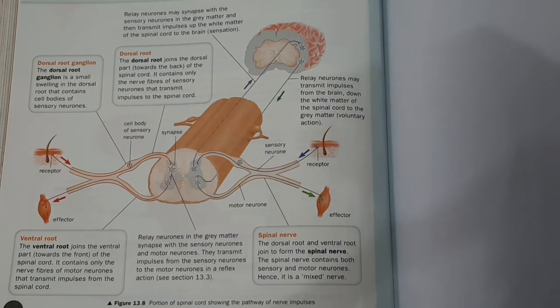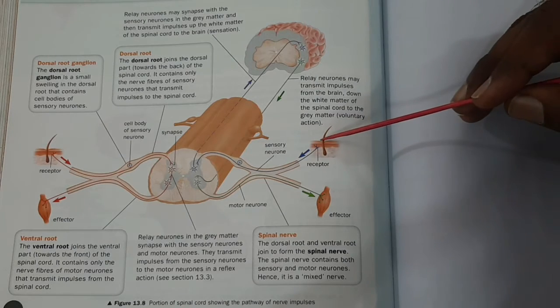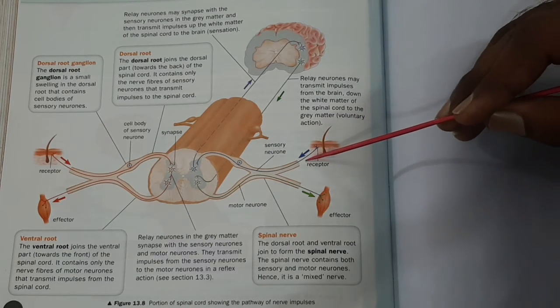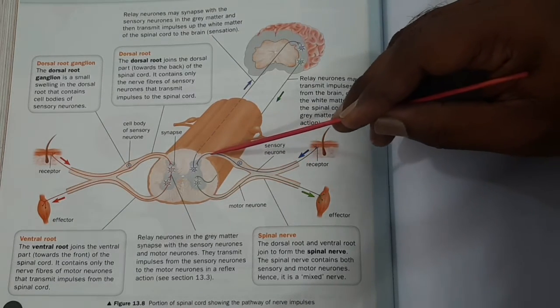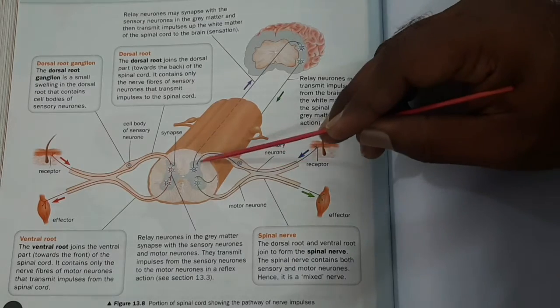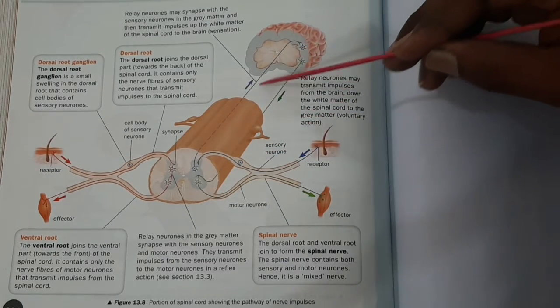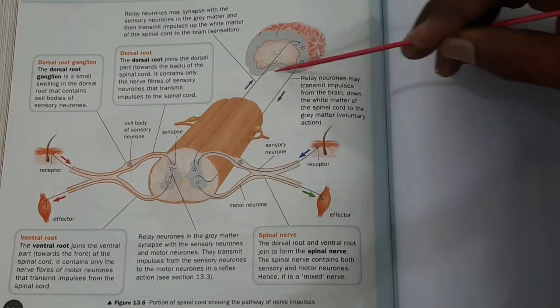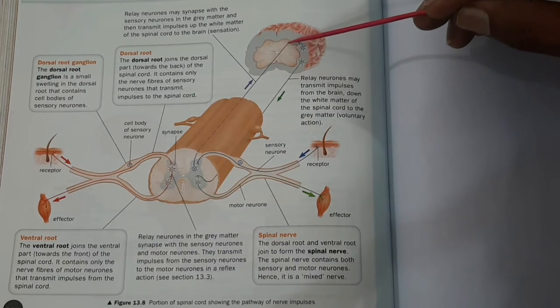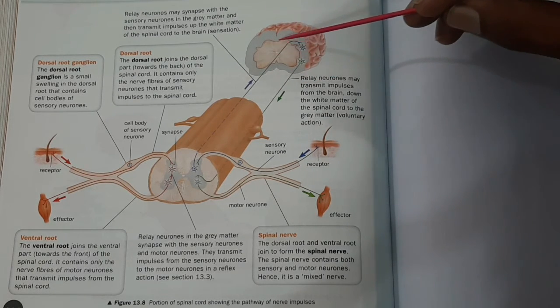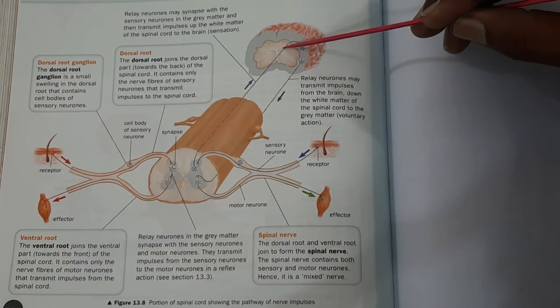The pathway of impulses is shown in blue in the figure. Here is the skin, you can see. The coldness will travel through this. Then this is a sensory neuron, and it will travel towards the brain. And inside the brain, a sensation of coldness will be produced with the help of this.